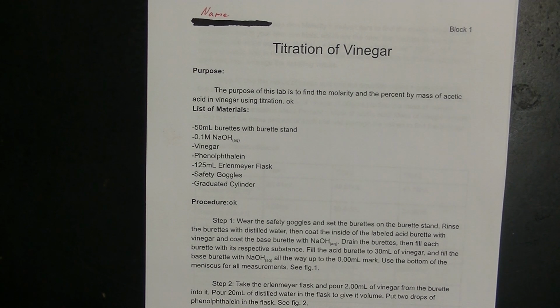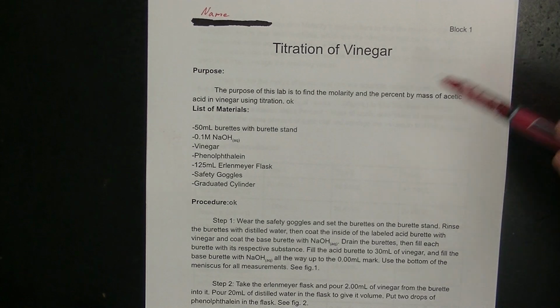Open a Google Doc, and the very first thing I want to see is your name and what block you're in. I need the title of the lab. Those are the first three things that you do, and if you don't put those in, expect to lose points. It just helps me keep track of things.